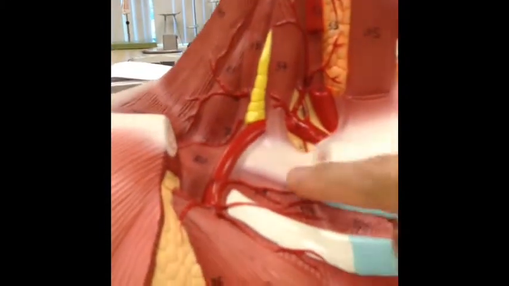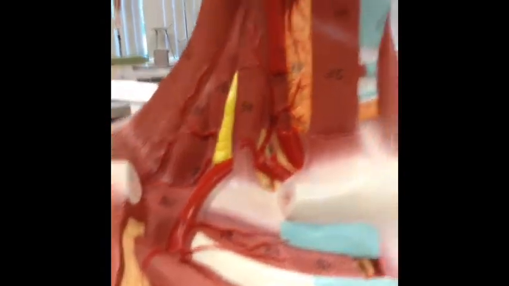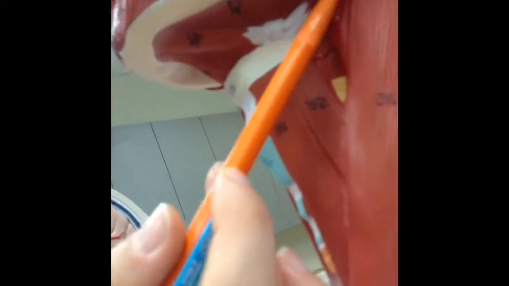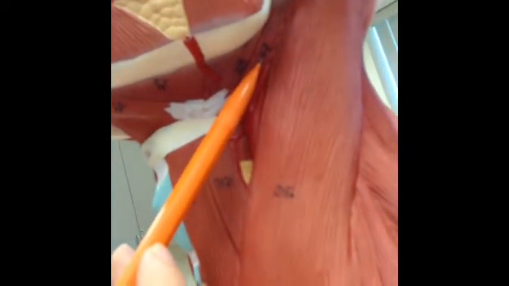Your digastric bellies, anterior and posterior, are 26 and 27. So 26 and 27 mean this would be your anterior belly and your posterior belly of your digastric muscles, and these depress your mandible.